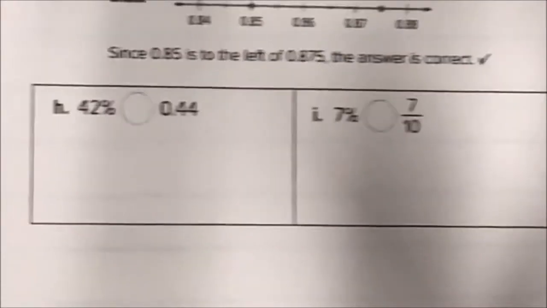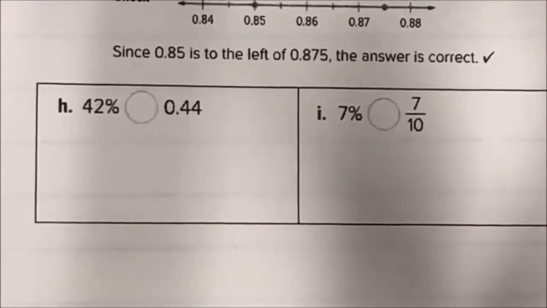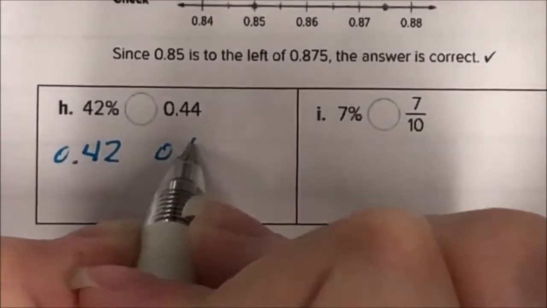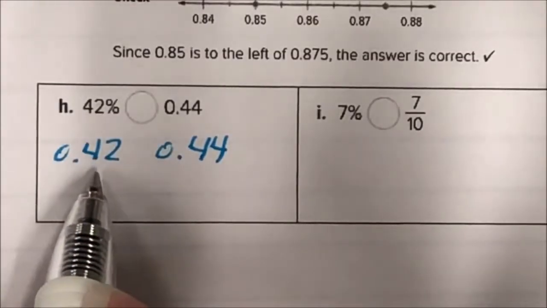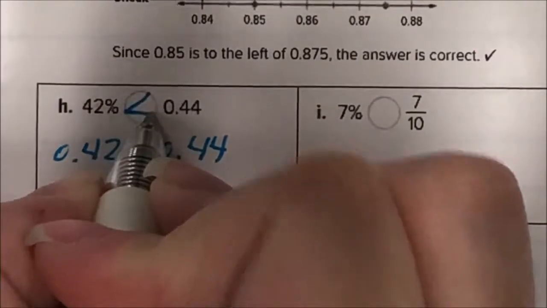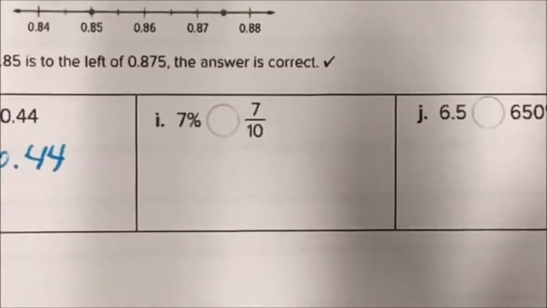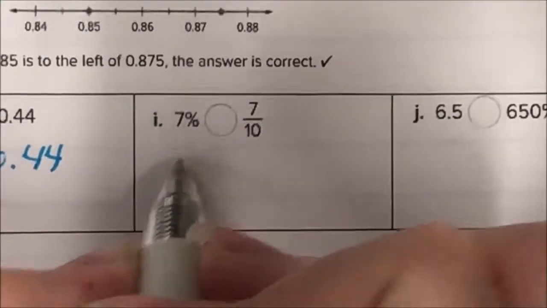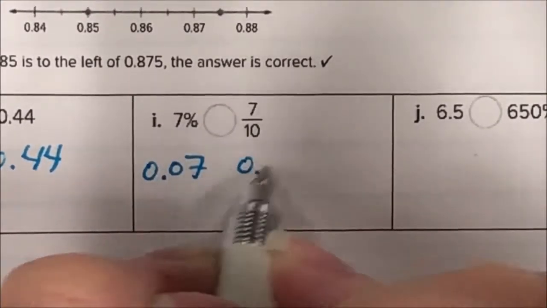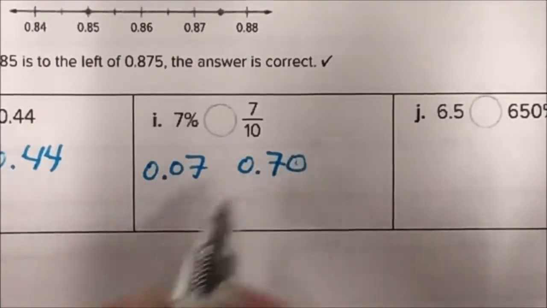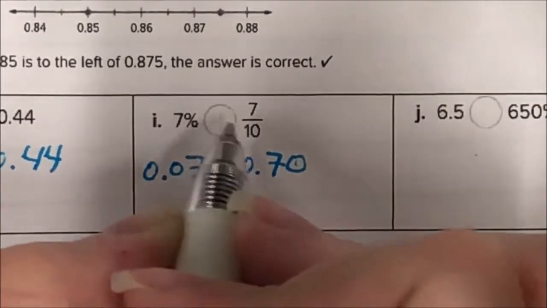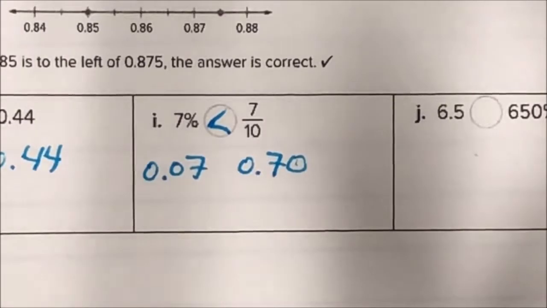Okay. Letter H is 42% and 0.44. Well, 42% becomes 0.42, and I'm comparing it to 0.44. 42 and 44, which one's bigger? 44. So it's less than. 7% and 7/10. This becomes 0.07, and 7/10 becomes 0.7. I'm going to annex a 0. So I have 7 compared to 70. 70 is bigger. So it's a less than sign.